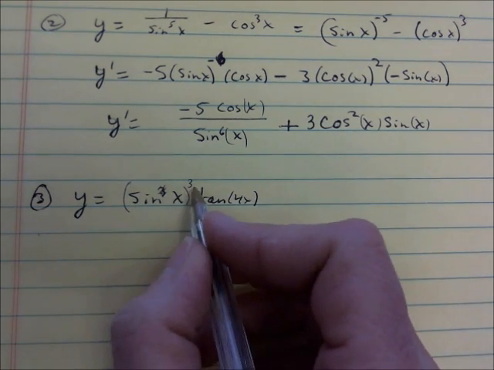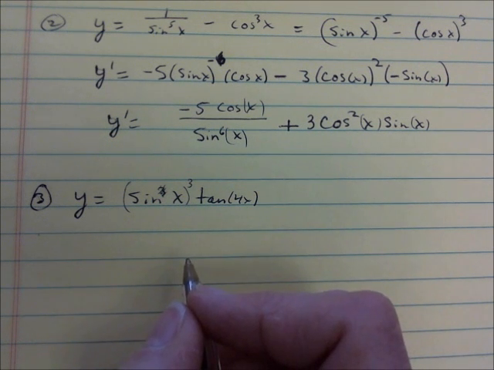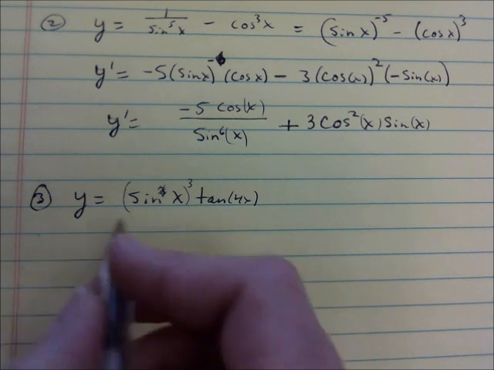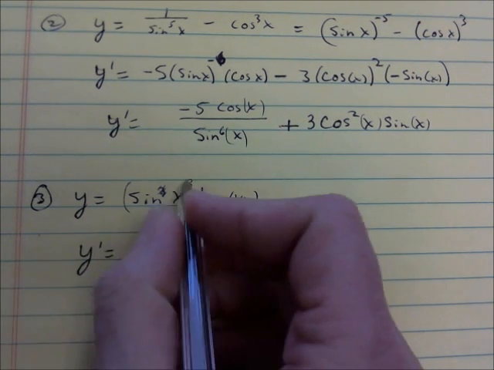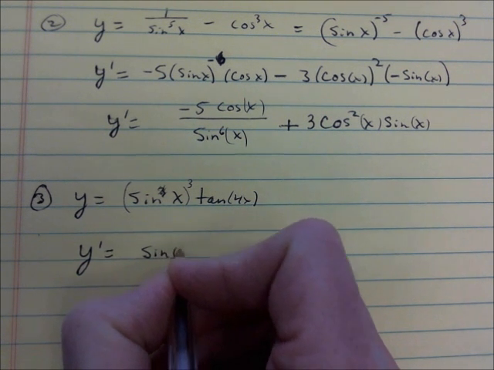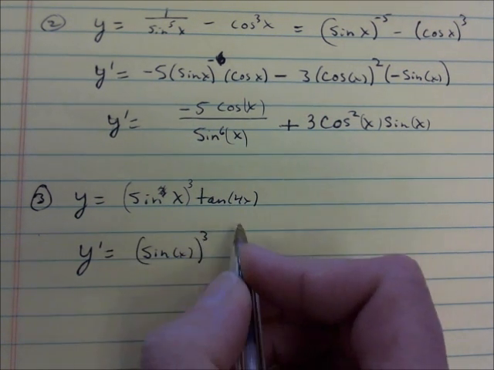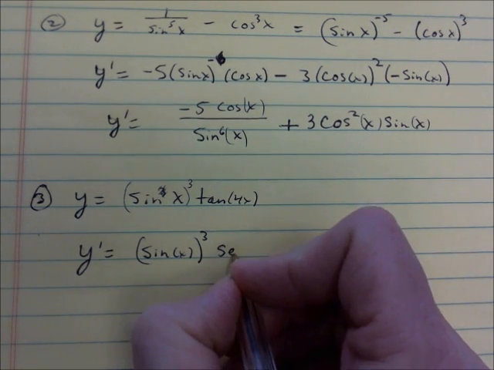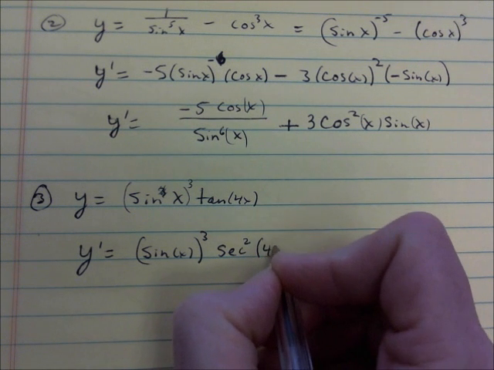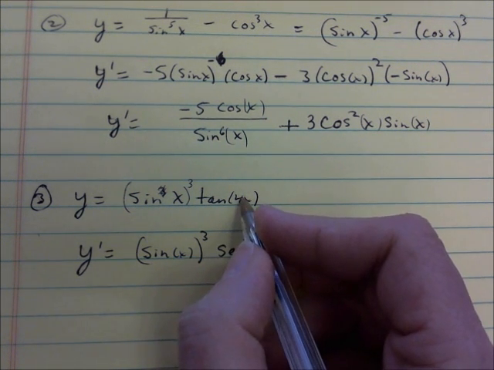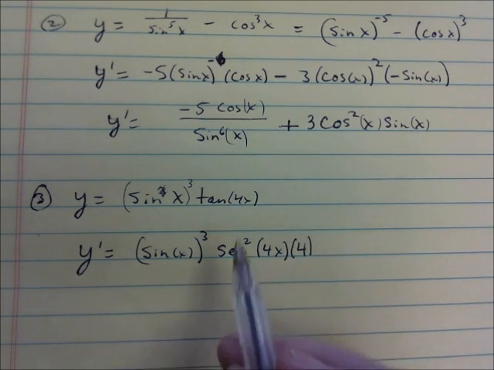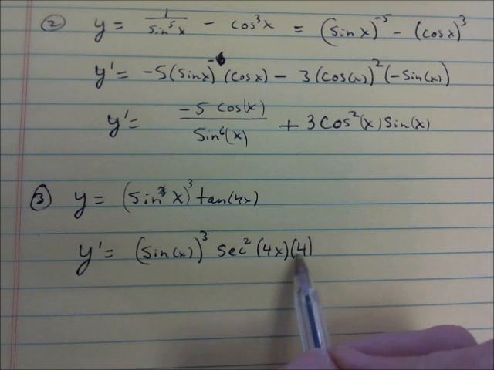So when I do the chain rule, I've got the outer and the inner function. So we have a product rule here, first times the derivative of the second plus second times the derivative of the first. So y prime is equal to the first term, sine of x to the 3rd power, times the derivative of the tangent, which is the secant squared of 4x, and then the chain rule says you have to multiply that times 4, the derivative of the inner. So there's your derivative of tangent of 4x, it's secant squared of 4x times 4.